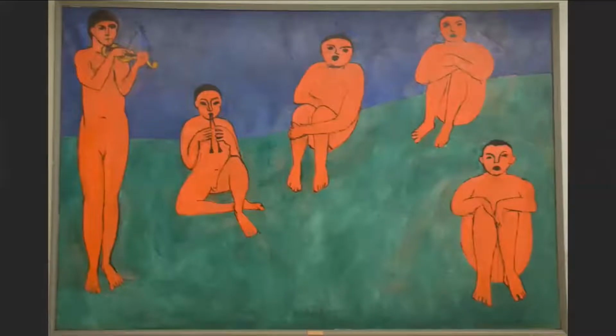This painting almost reads like a sheet of music, notes on a musical staff, which is appropriate. The name of the painting is Music. Here we can talk about a sort of modulation of shape. The four seated figures are all very similar to each other with small differences, and then there's a contrast of the sudden standing figure playing the violin.